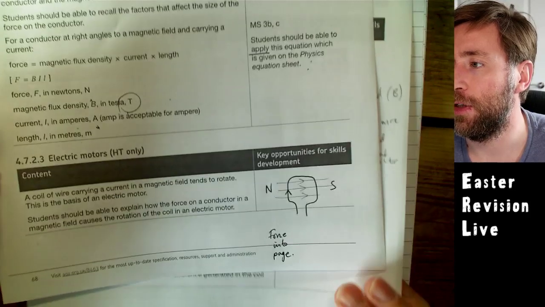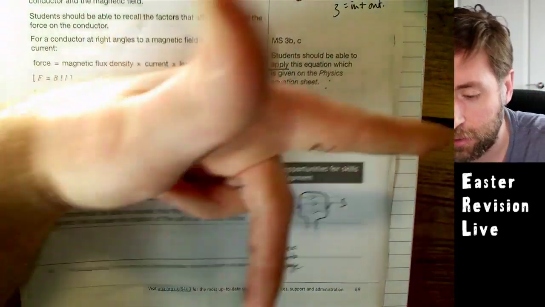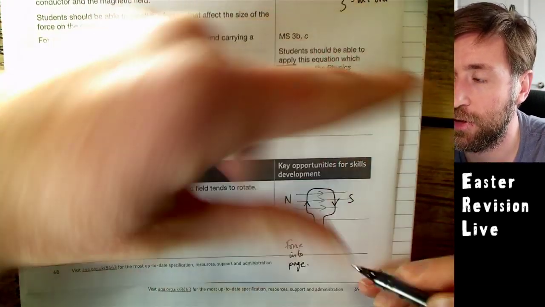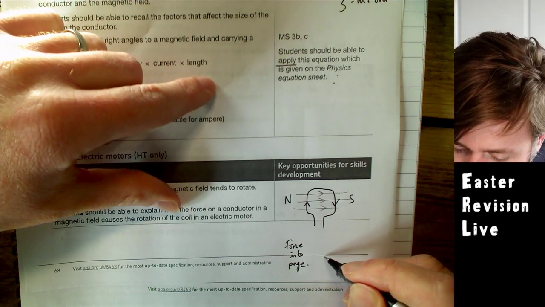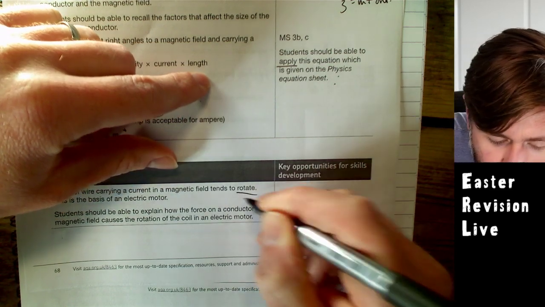And then on this other side, the current is coming back the other way. So again, north and south, current this way. Now you can hopefully see my thumb is pointing up towards the camera, or in other words, out of the page. So that causes it to rotate.